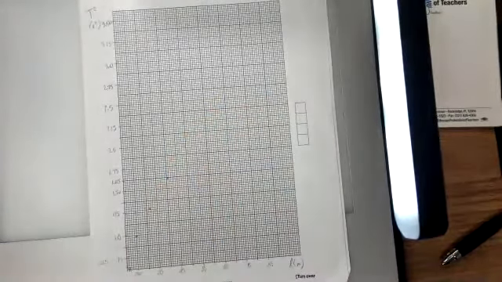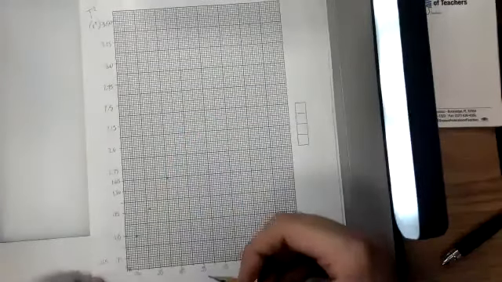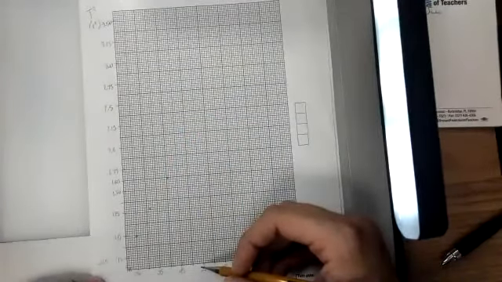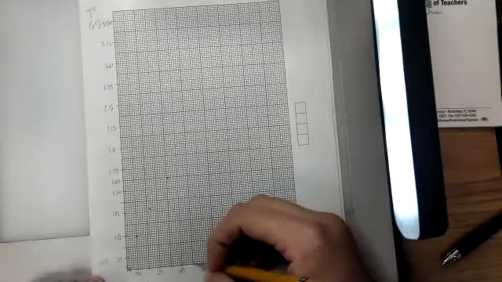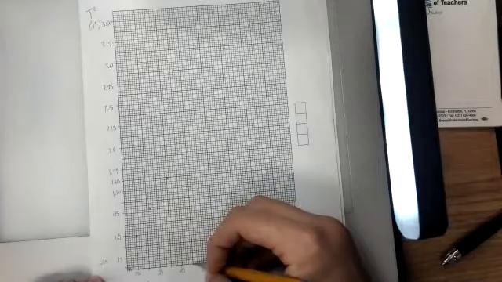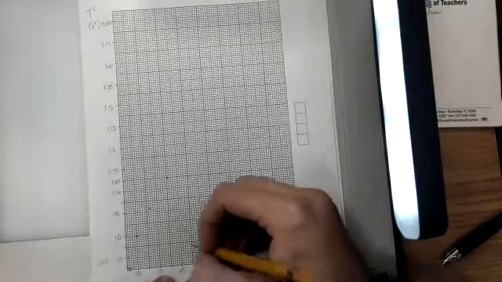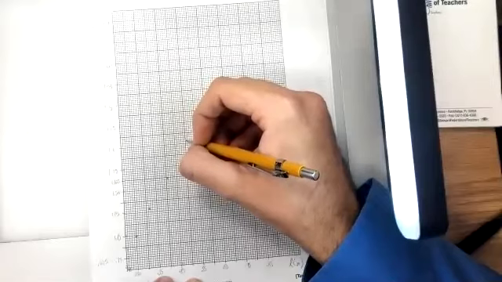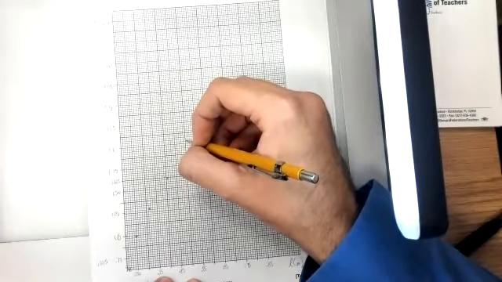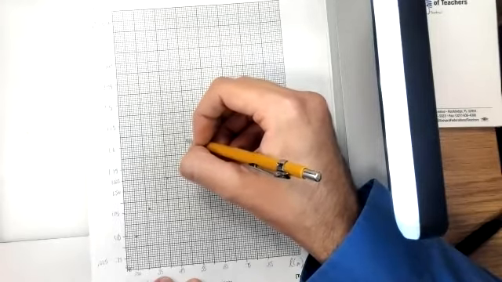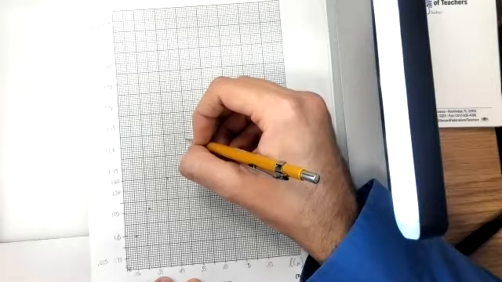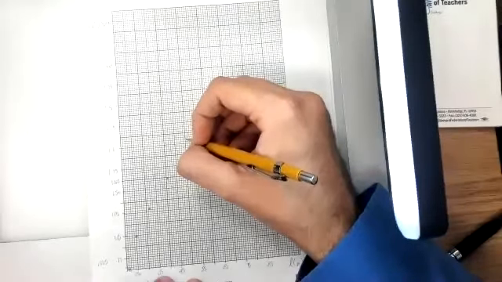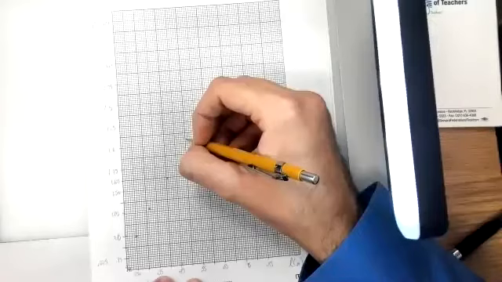The next one we're going to plot has the coordinates 0.506, 2.065. So 0.51 would be here, 0.506 would be there, right in between those two, and we're going up to 2.06. So there's 2, that'd be 2.025. We want 2.06, so 2.025, 2.05, and we want 2.06, so this would be 2.01.